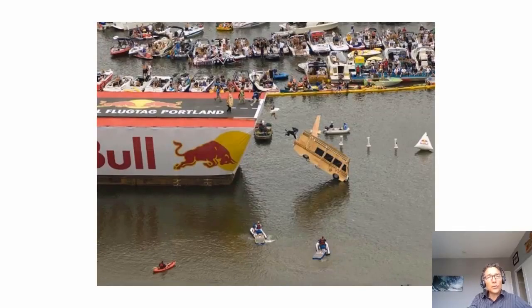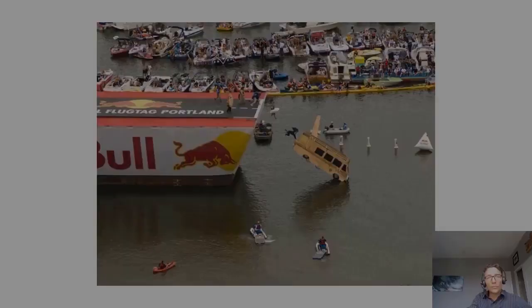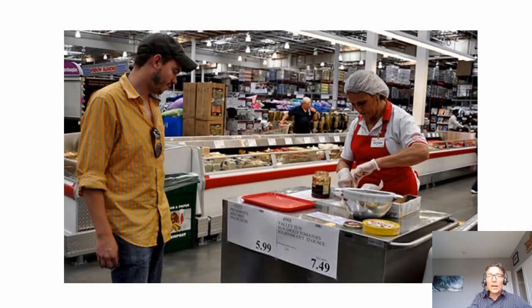Here's Red Bull with their flu tag competition. I was talking about them earlier. Sampling. What better way to sell food than to just have people taste it, which is a much more powerful sensory experience than looking at pictures and copy.